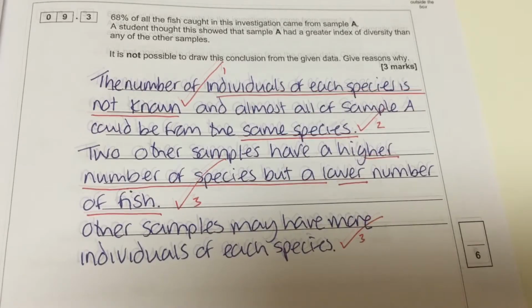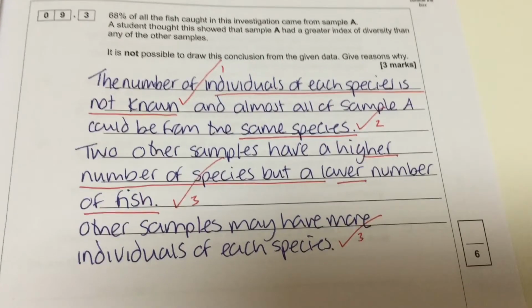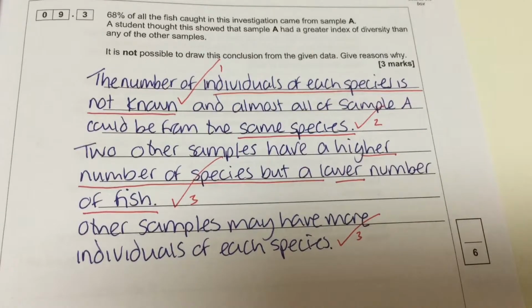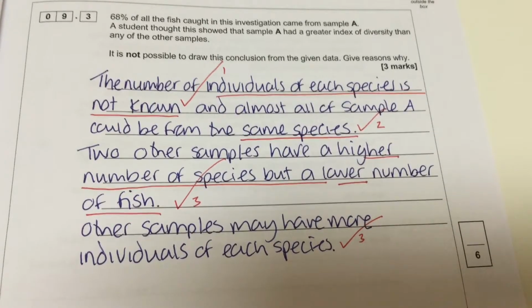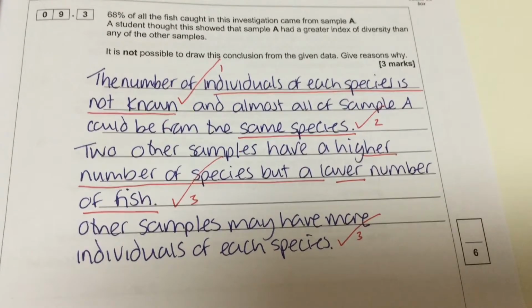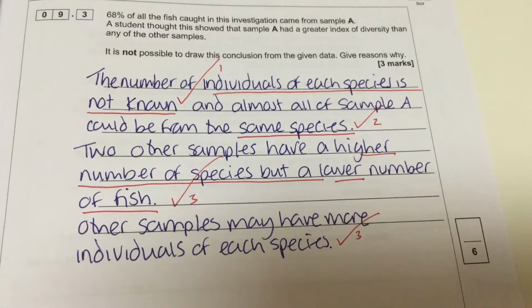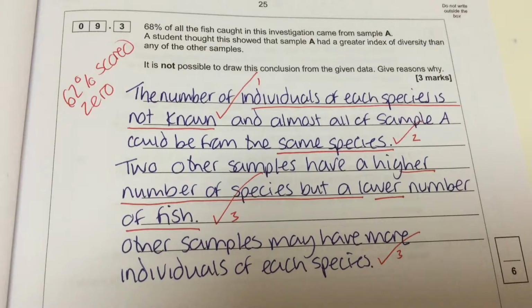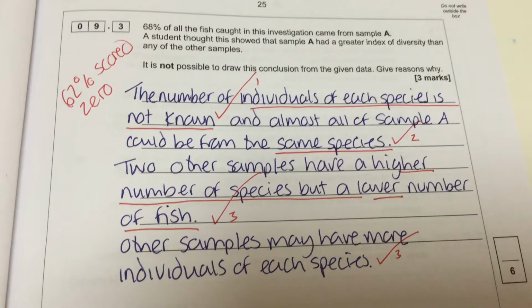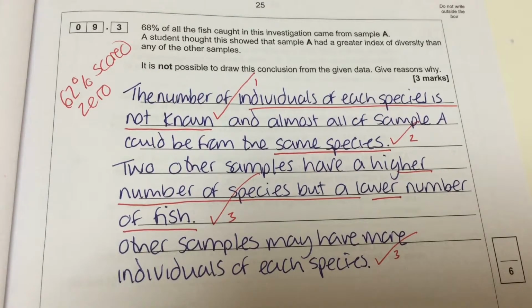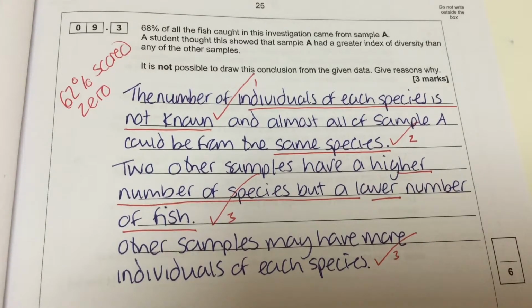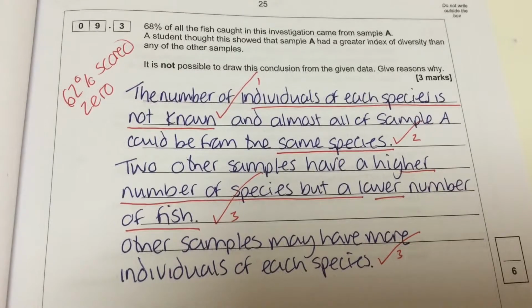So in a question like this, where it's clearly asking you about the difference between species richness and index of diversity, don't just throw in generic ideas about experimental design to explain why a student did not make a valid conclusion. I mean, yes, sometimes the idea of repeats or no statistical test, etc. works, but in this case, they're asking you something really, really specific.